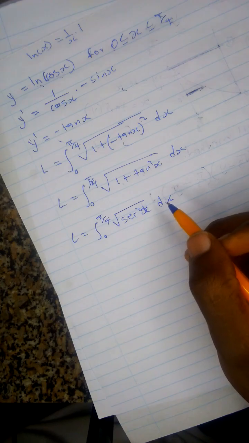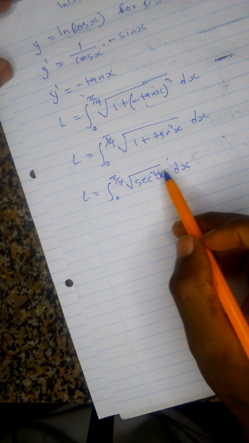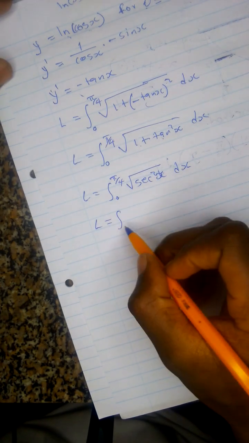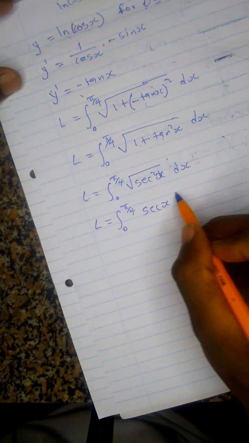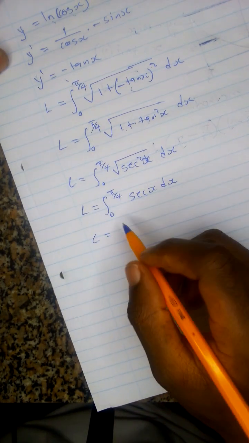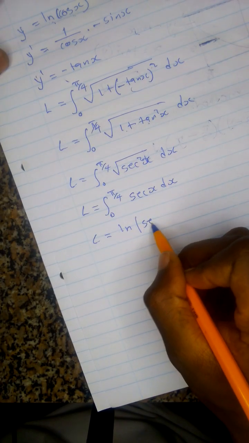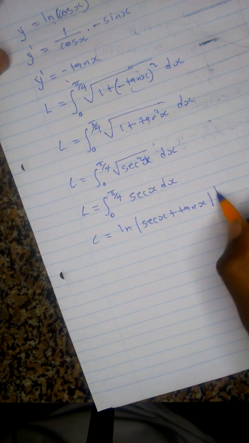Now when we carry on, the square root cancels the square, so the length is going to be equal to the integral from 0 to pi by 4 of sec of x dx. The antiderivative of that, from the table, is ln of sec of x plus tan of x, integrated from 0 to pi by 4.